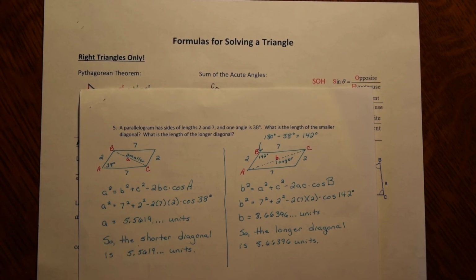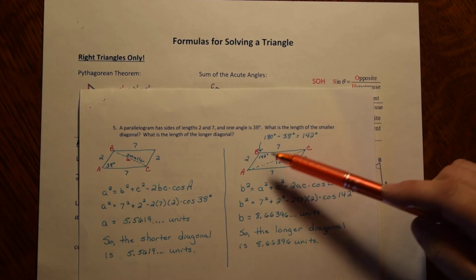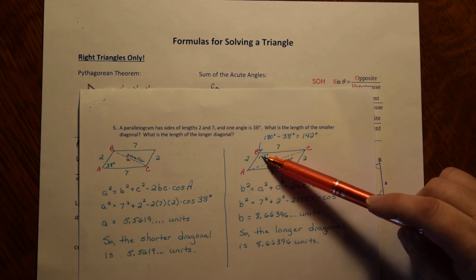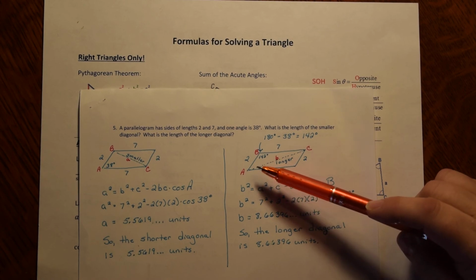Okay, so let's go on to the longer one. We're pretty much going to do the same thing. The only exception is we don't know this angle. We know this one's 38 degrees.